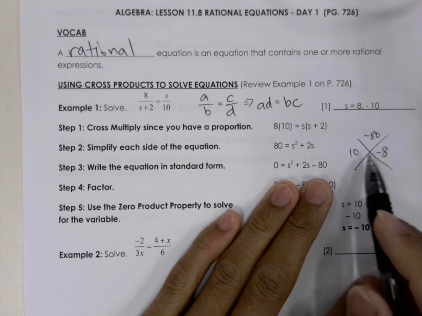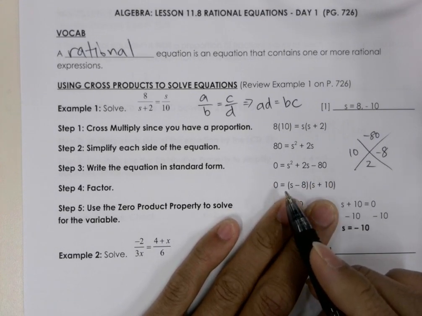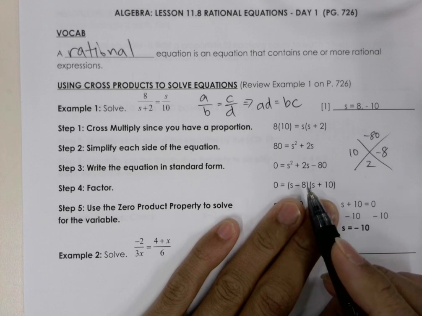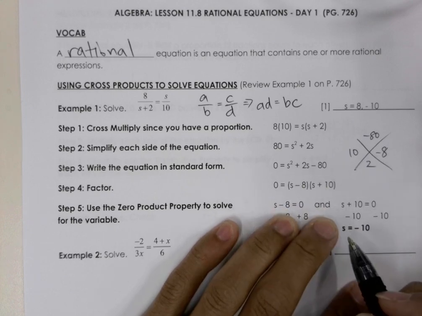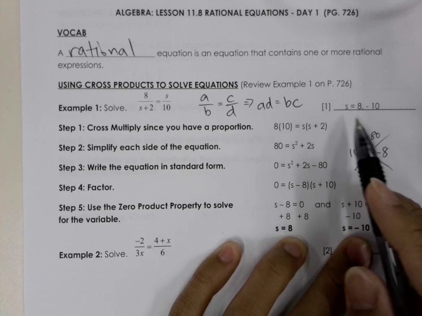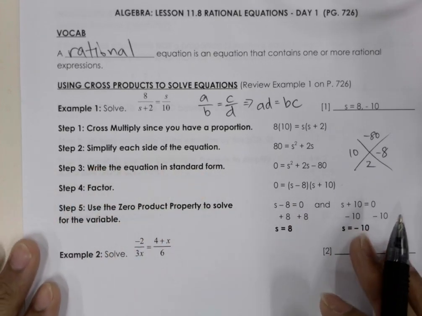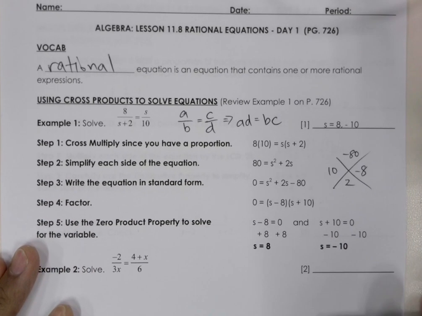So now that we're here, it's equal to s plus 10 times the difference of s and 8. Right? So we get this. We can solve for s, and we'll get s is equal to 8 and s is equal to negative 10. That's our answer. So that's how we solve rational equations, and we're going to do a couple of practice problems down below.